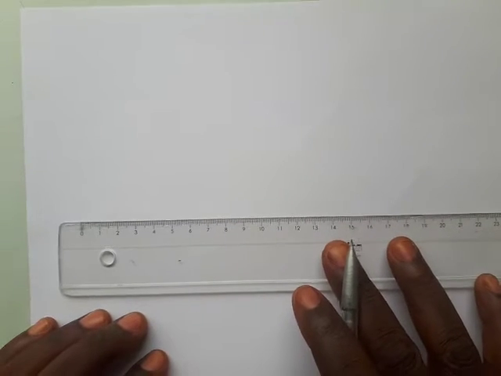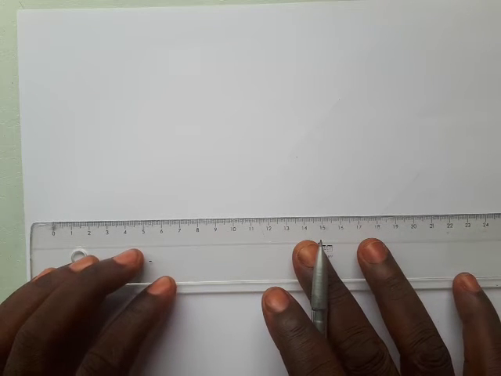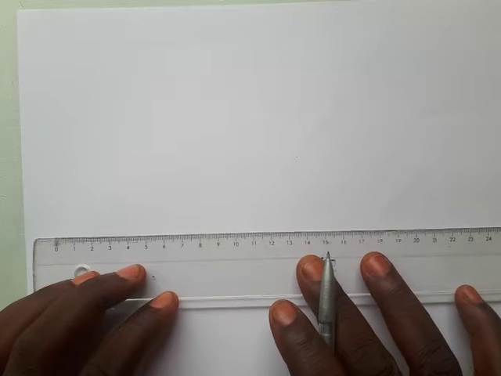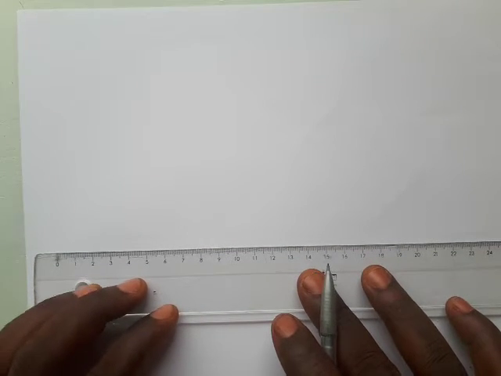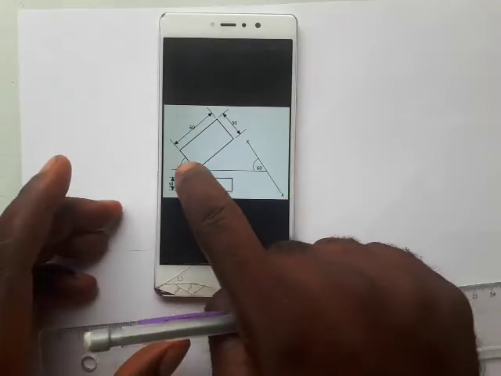So draw a horizontal line. We'll start with the elevation. So draw a horizontal line, thin line. Now we're told the angle here is 45 degrees.